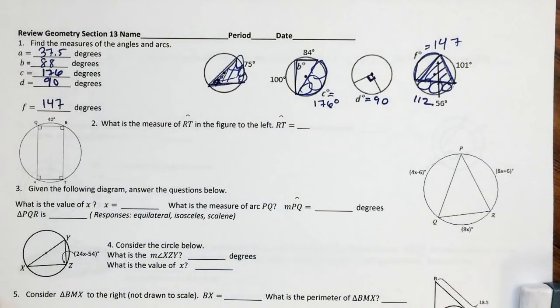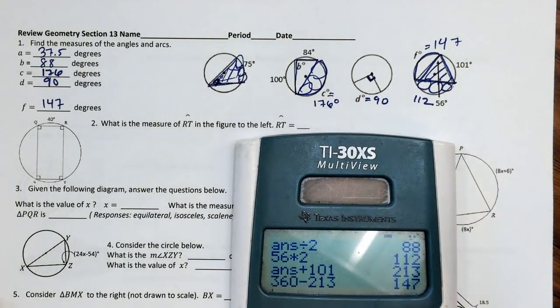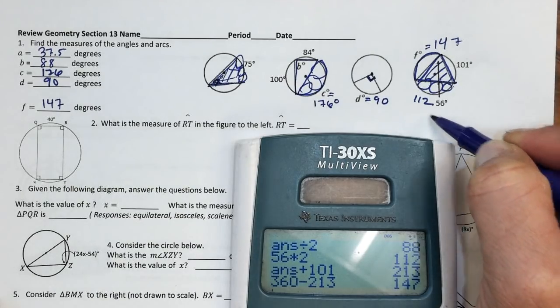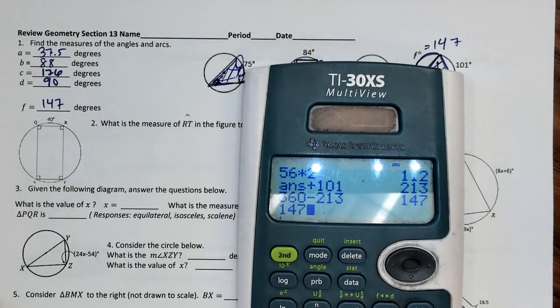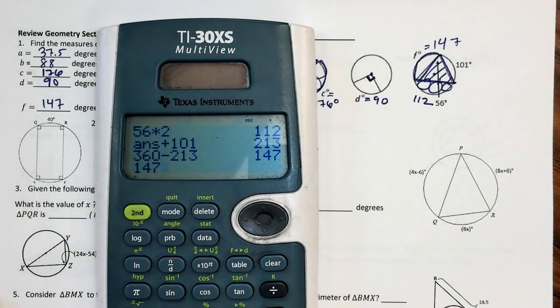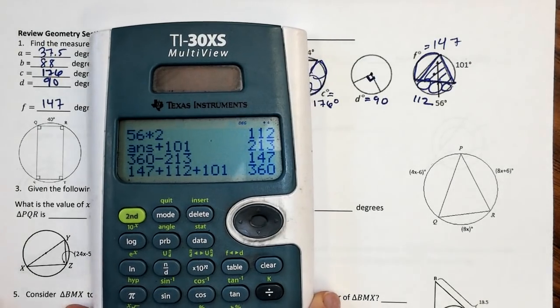Okay. And you can always check your work. You can make sure that 147, 101, and 112 equal 360. So 147 plus 112 plus 101 equals 360. So I did it right.